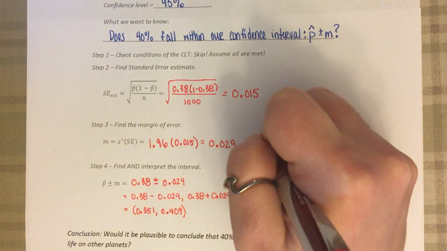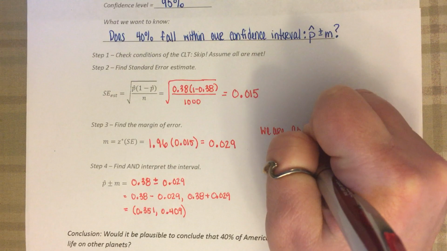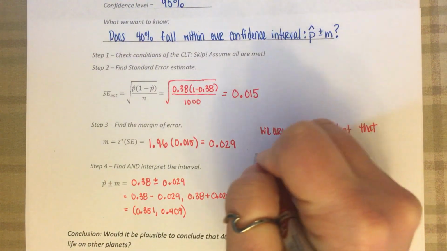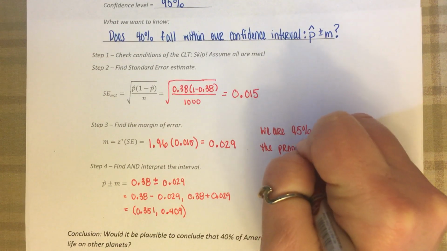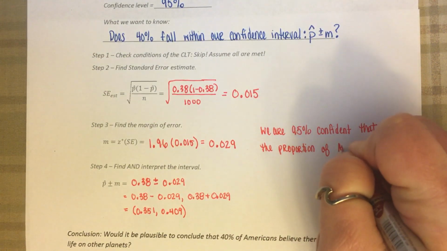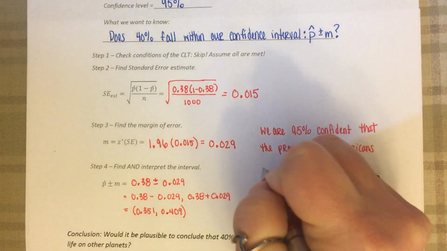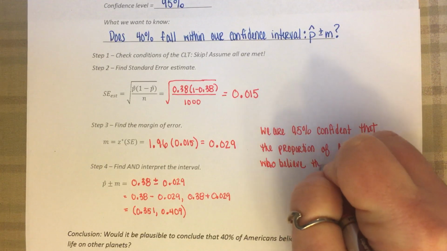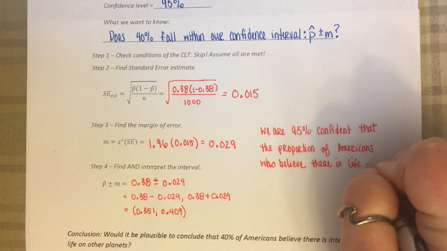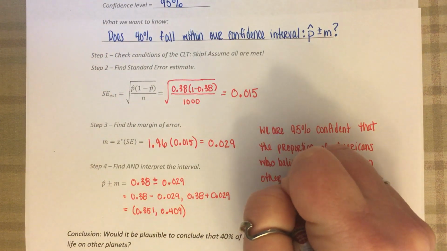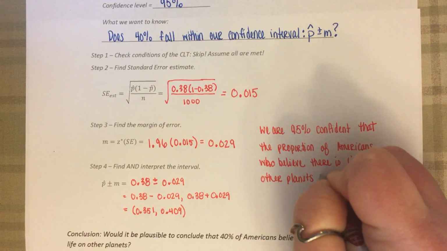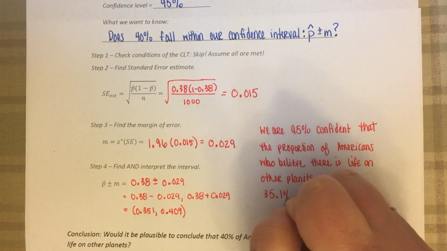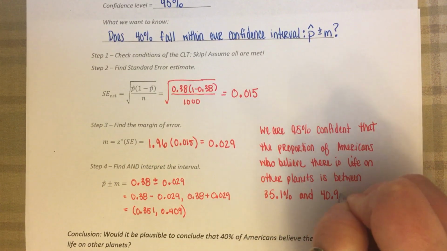Right, our interpretation. We start with our confidence level. We are 95% confident that the proportion of Americans who believe there is life on other planets is between 35.1% and 40.9%.